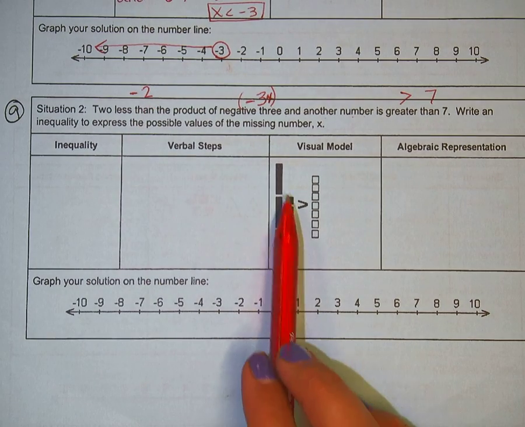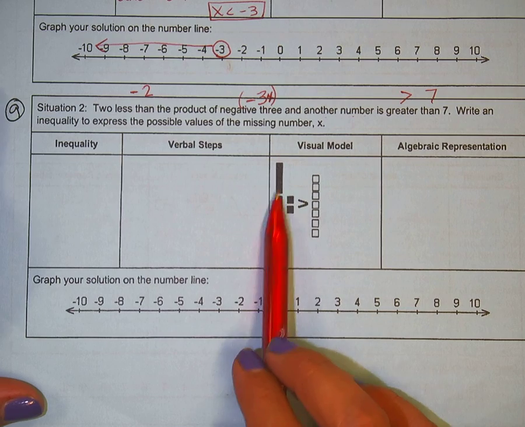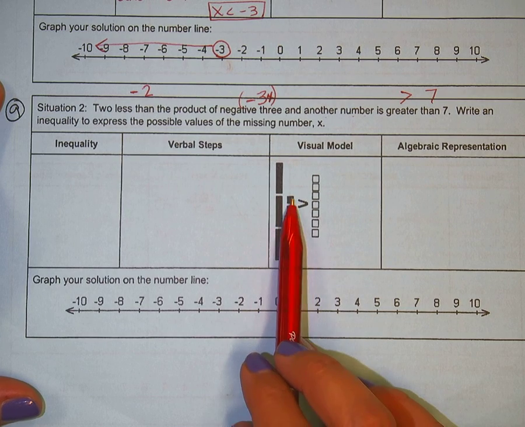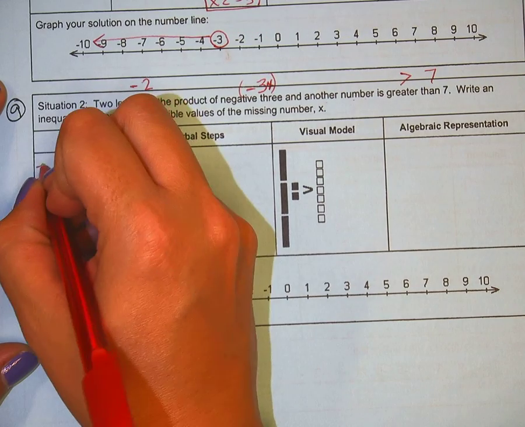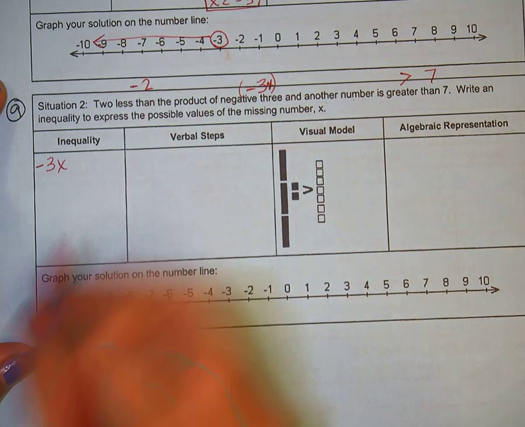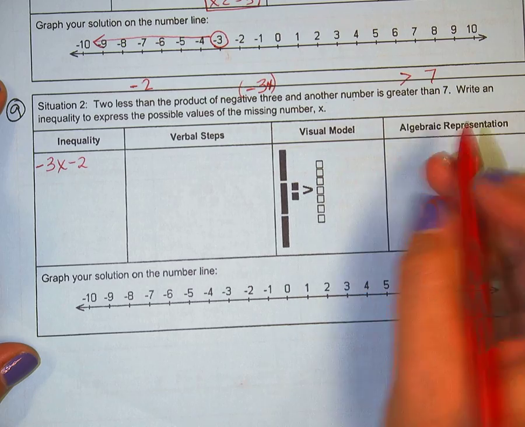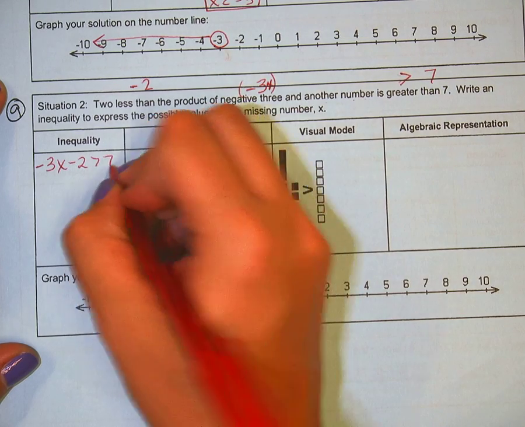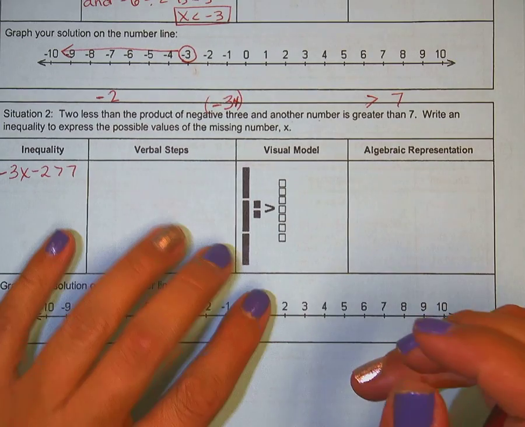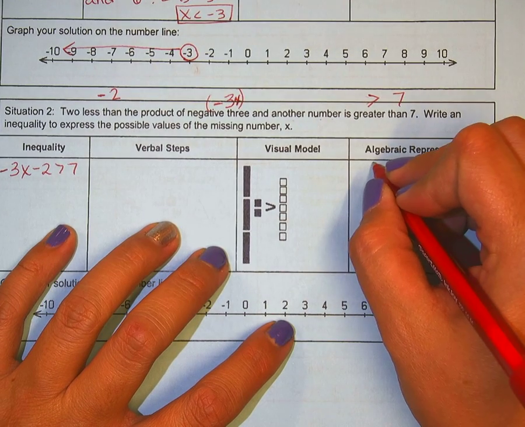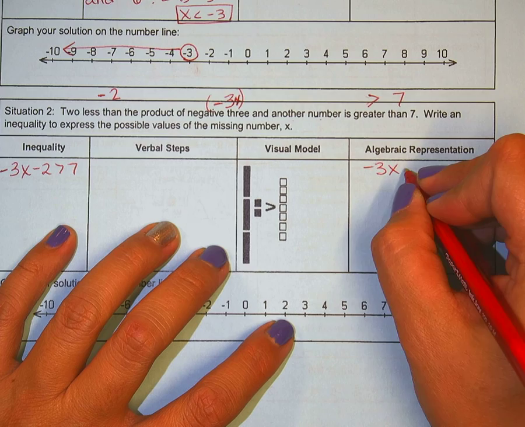Let's double check my picture. Yeah. So here's my negative 3x's. There's my negative 2. And here's my 7. So perfect. Negative 3x minus 2 is greater than 7. So that's my inequality. I have my picture to show that. And now verbal steps and algebraic. So I'm just rewriting.